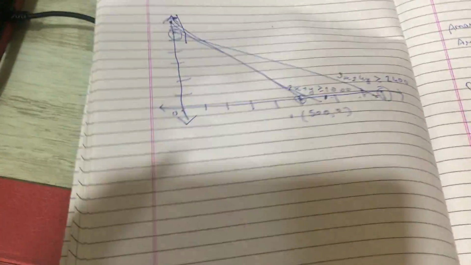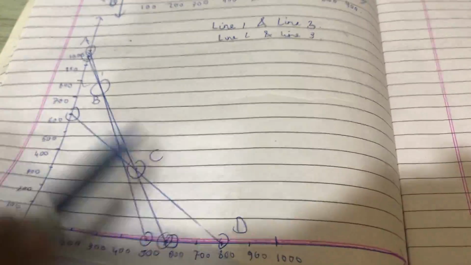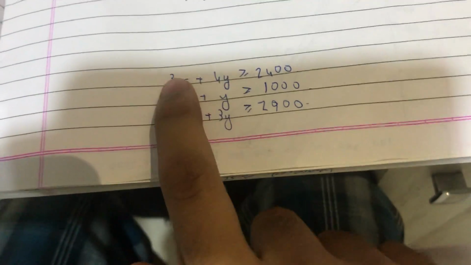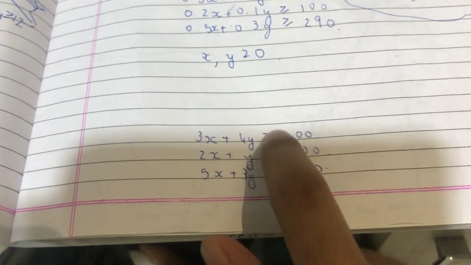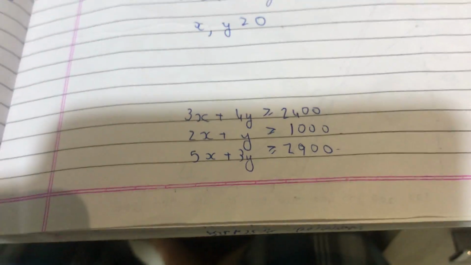Now these lines are very imperfect, so I'll go back here to somewhat decent lines. So we had this line, we had this line, and we have this line. Now what do we do? We go back to the equations. Now we substitute 0 for both. So 0 plus 0 will be 0, right? 0 plus 0 is 0. Is 0 greater than equal to 2400? Obviously not. 0 is less than 2400, right?